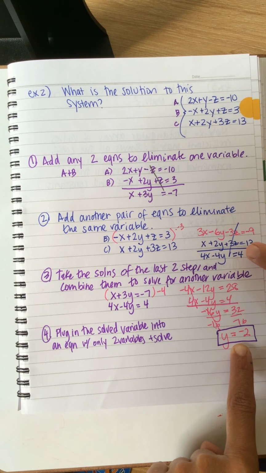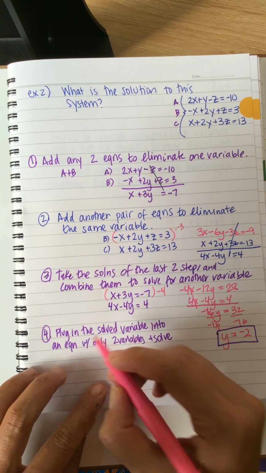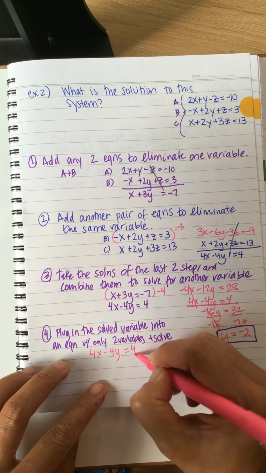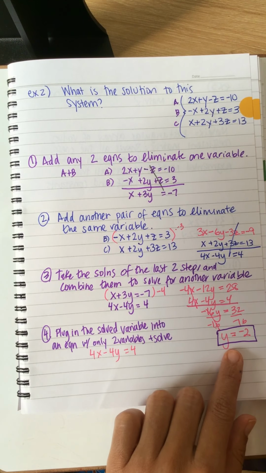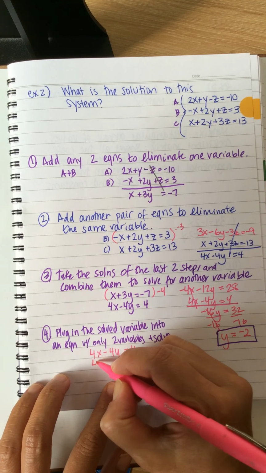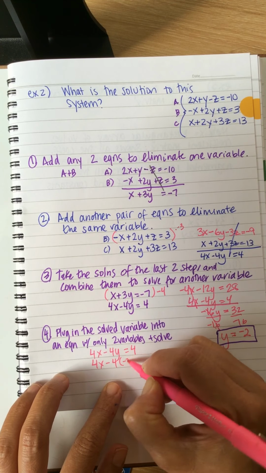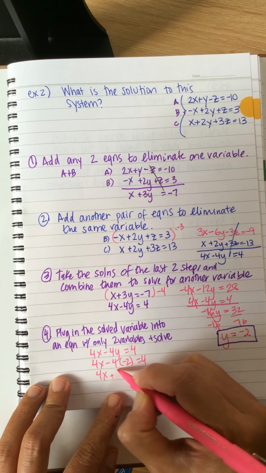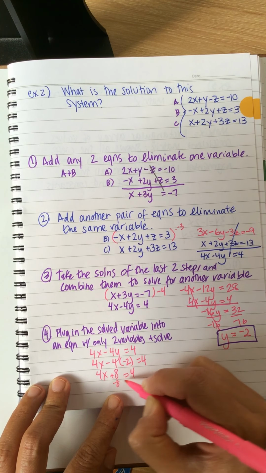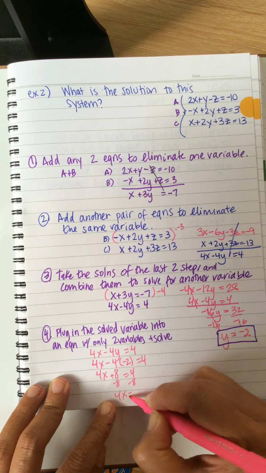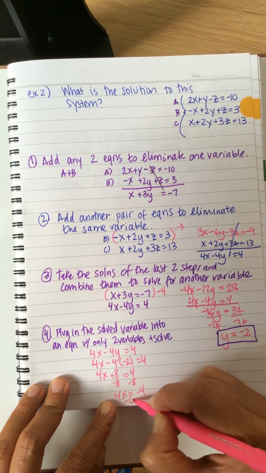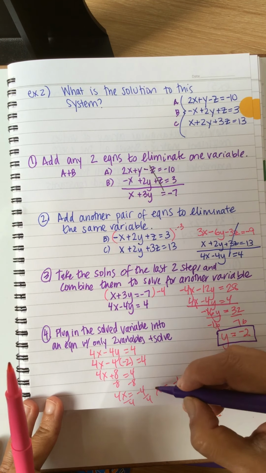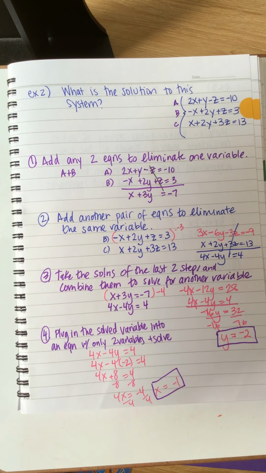So I'll just pick this second one, right? That was 4x minus 4y equals 4. Doesn't matter which one you pick, you could pick either. But now I'm going to plug in y as negative 2. So 4x minus 4 times negative 2 equals 4. That means 4x plus 8 equals 4. Subtract 8, subtract 8. 4x equals negative 4. Divide by 4, divide by 4. X equals negative 1. We solved for x. We only have one variable left.